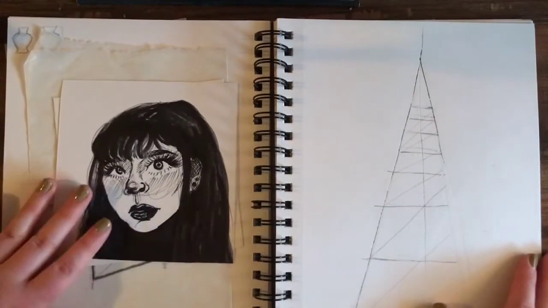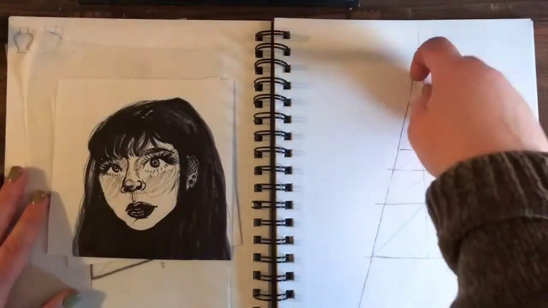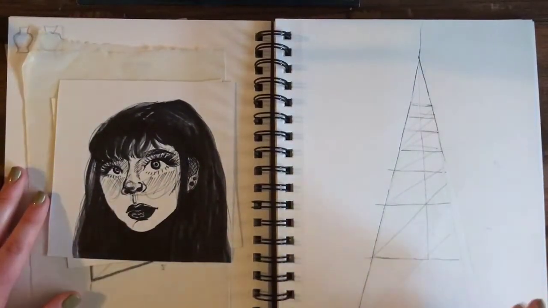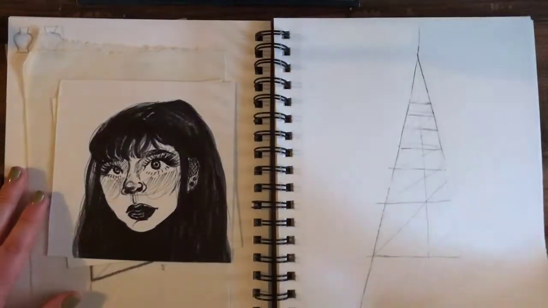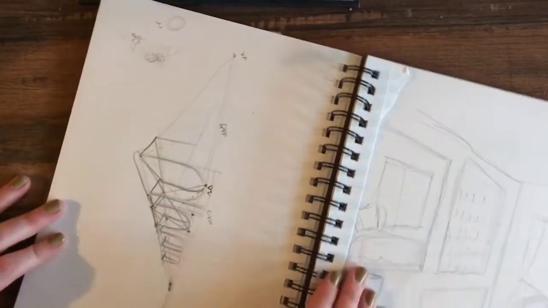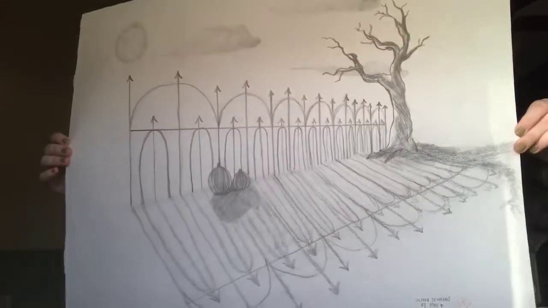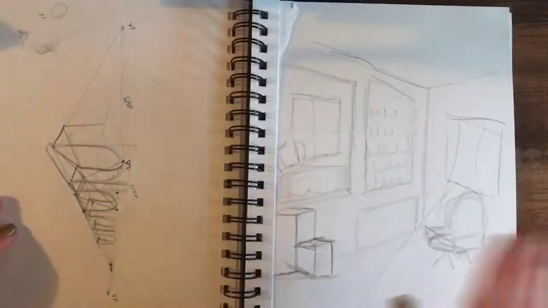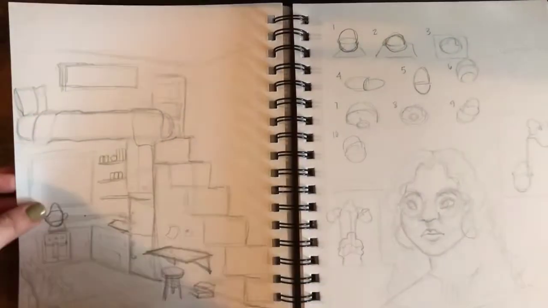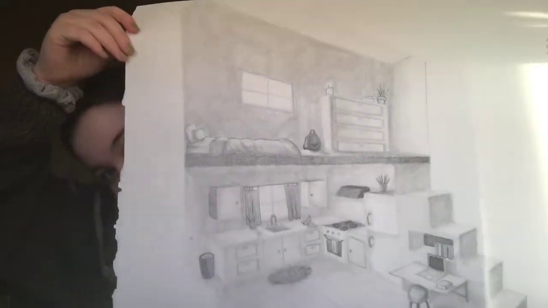And this was just a random sketch that I did. So in this one, we were actually learning how to draw fences and how to make it look evenly spaced, even as it's going farther away from the viewer's eye. And then here's another example of that with the pillars going away from the viewer. This, I believe, is the start to one of my final projects, where I drew the interior of a tiny home.